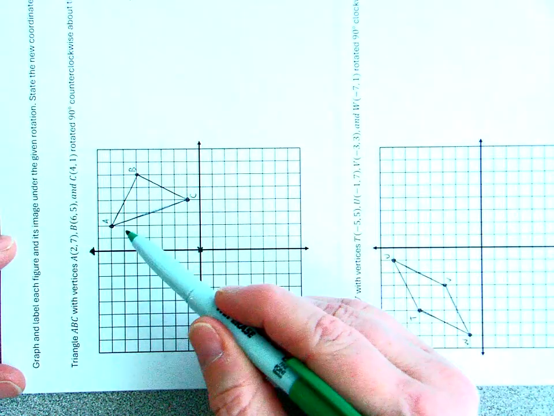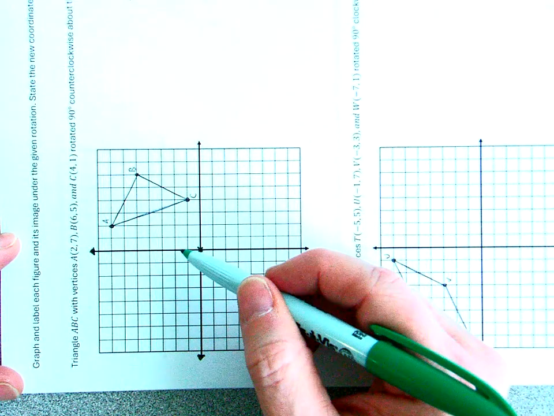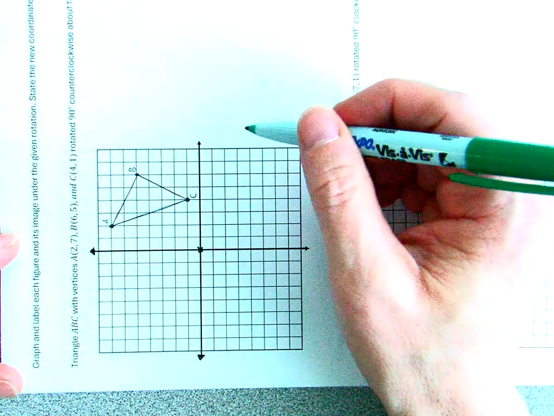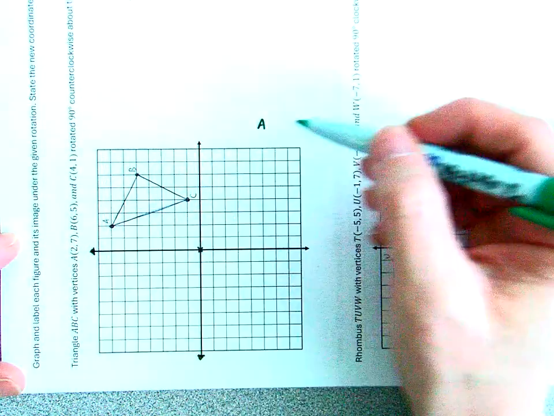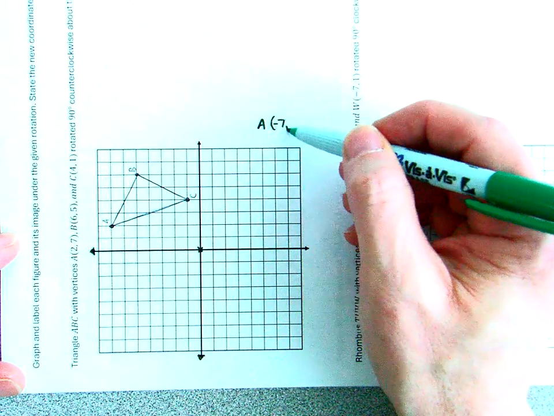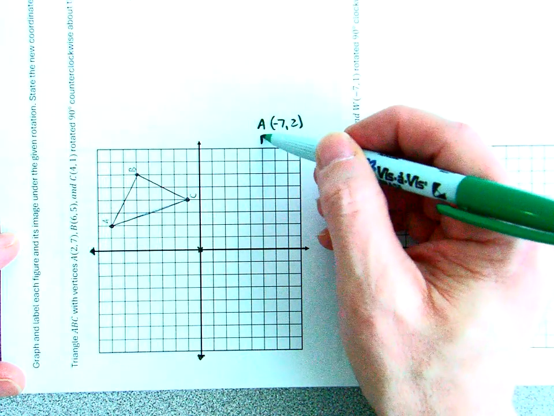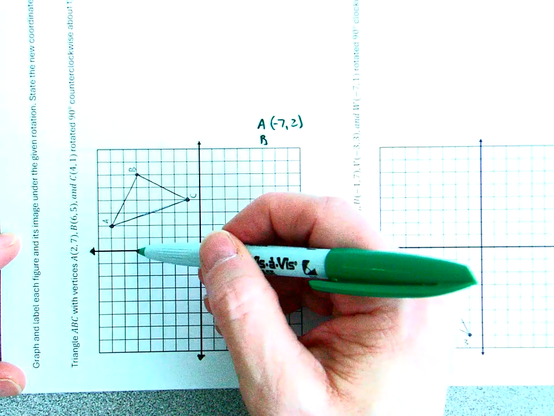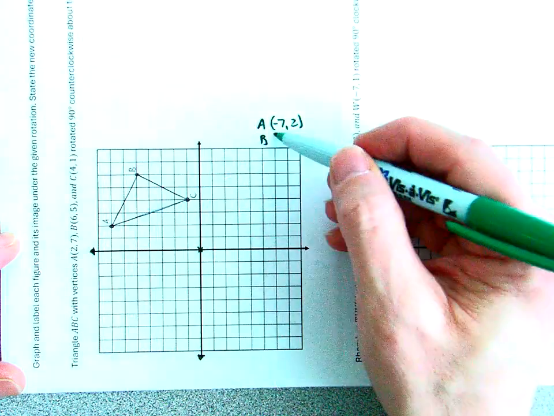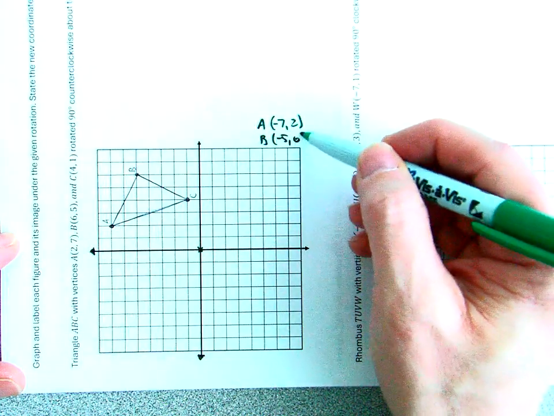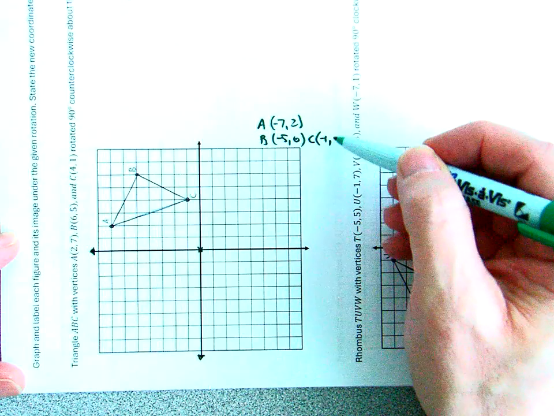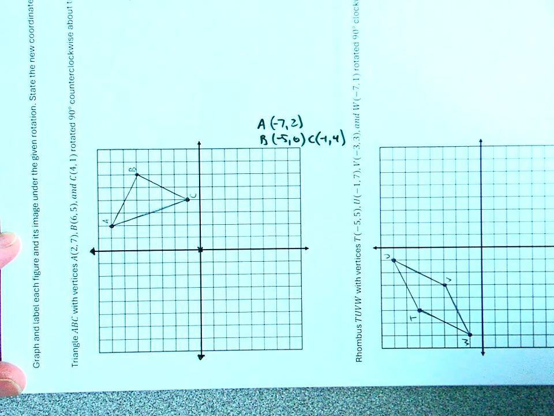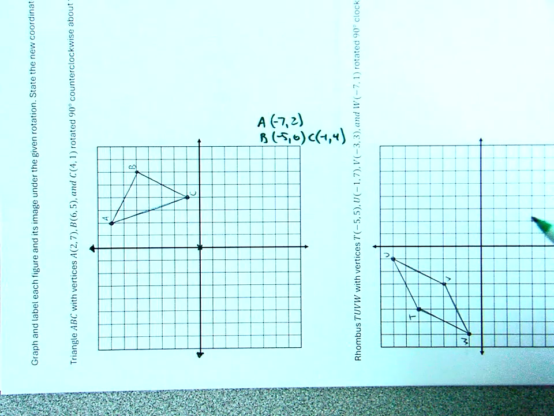Okay, so in this case, I know that A, and I'll just write it down here, A is now at -7, 2. B is at -5, 6. And C is at -1, 4.